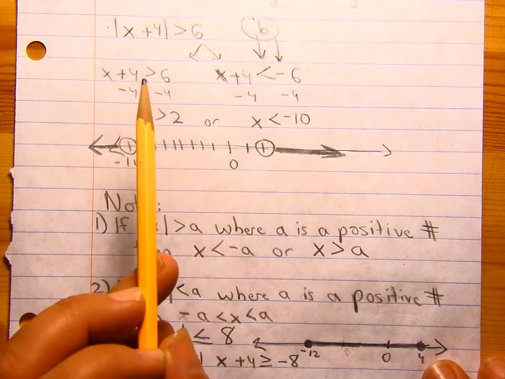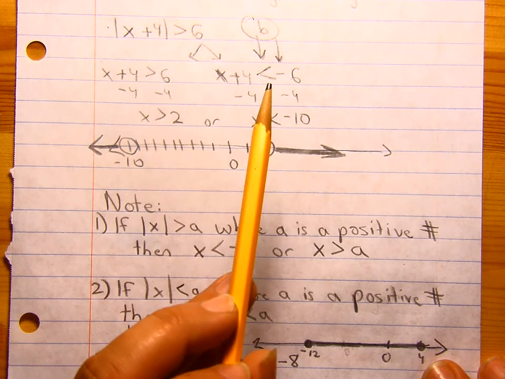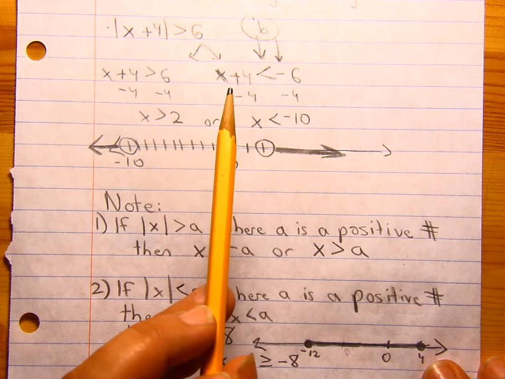And this is where your sign comes into play, and you're going to switch your signs.